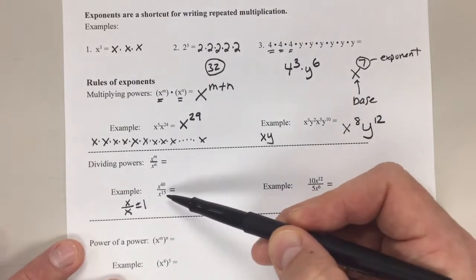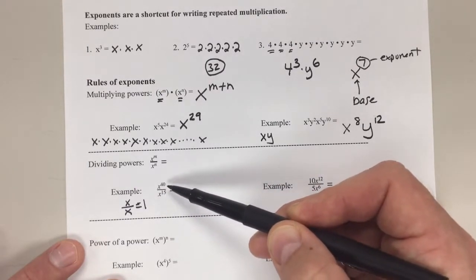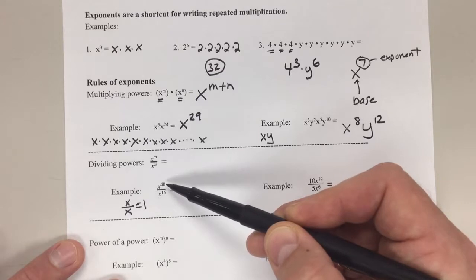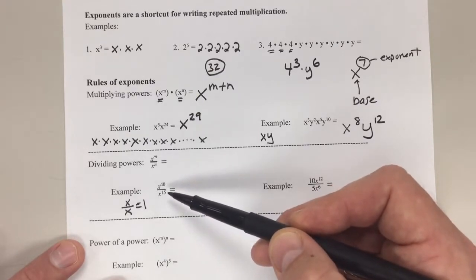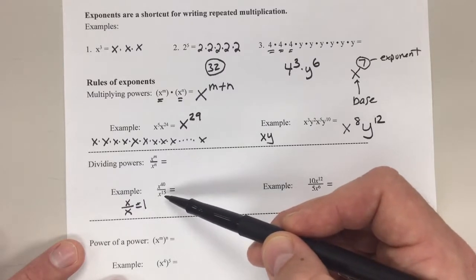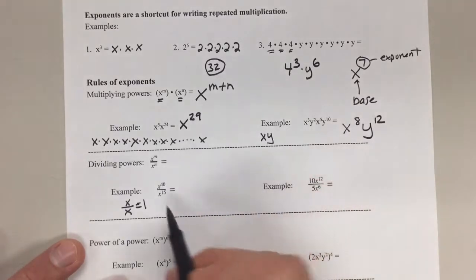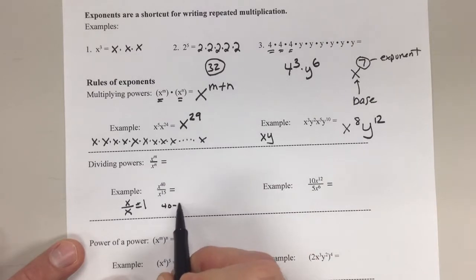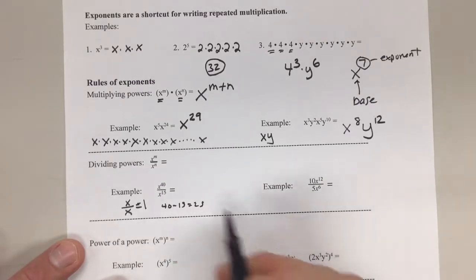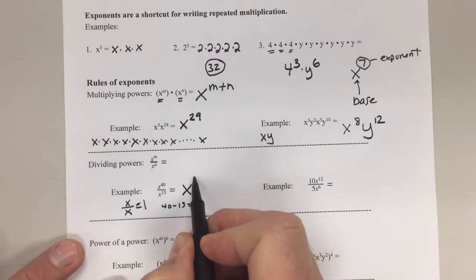So if I have 15 x's down here, I can take 15 of these x's on top, and they all become 1s. So 15 of these x's cancel with 15 of these. If I cancel out 15 of these that have a 40 up here, that would leave me with 25, because 40 minus 15 is 25. So the answer to this is x to the 25th.